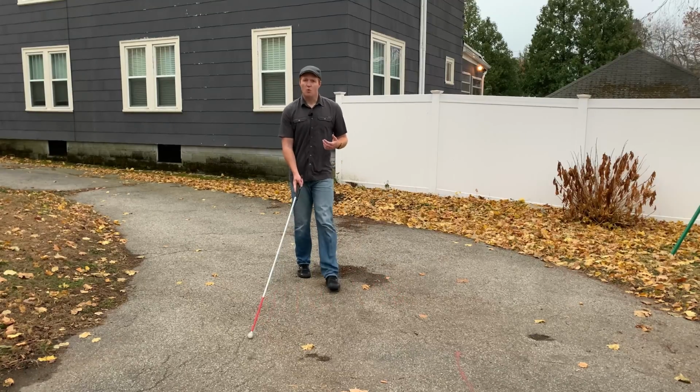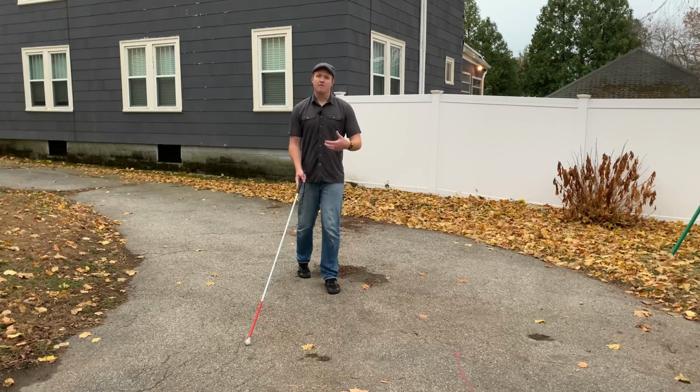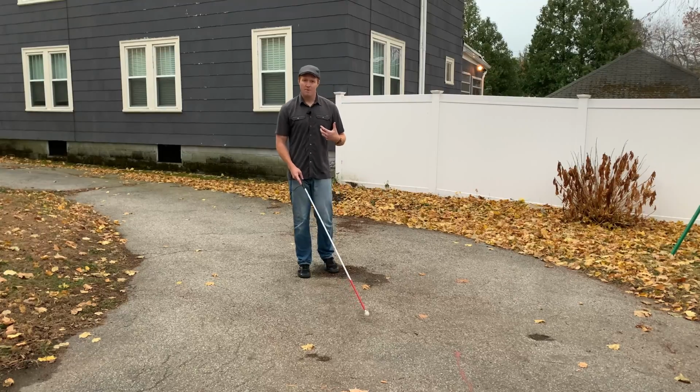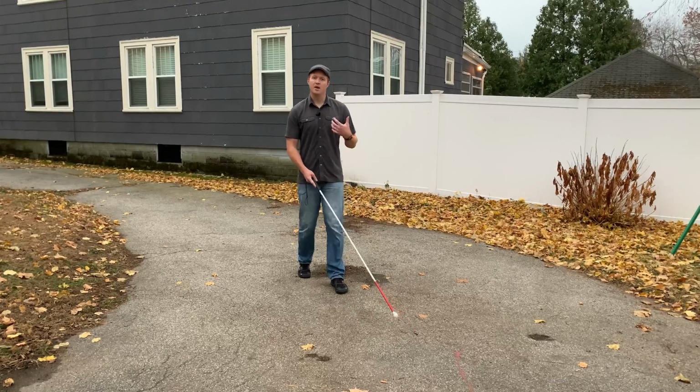One thing to note is you want the pushing forward to come from your momentum, not from your arm shoving the cane forward, because that's going to get really tiring really quick. Just use the momentum of your body to help propel the cane tip forward.